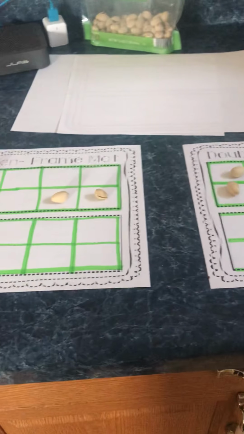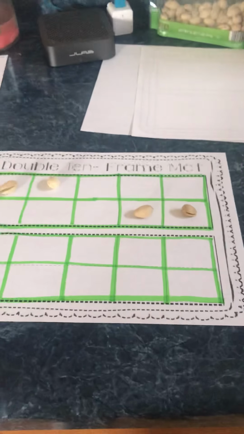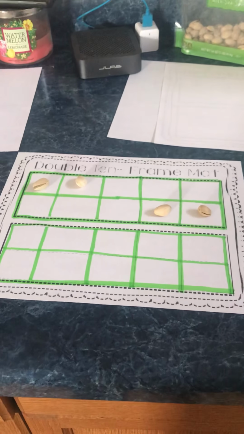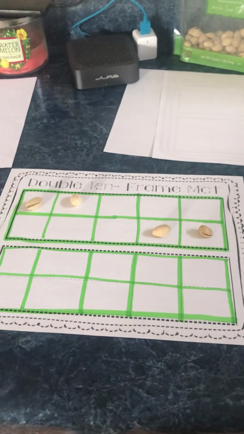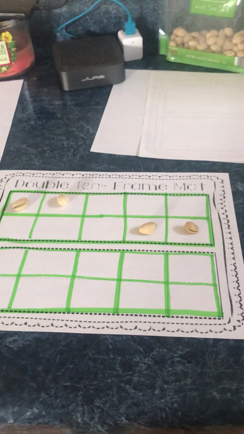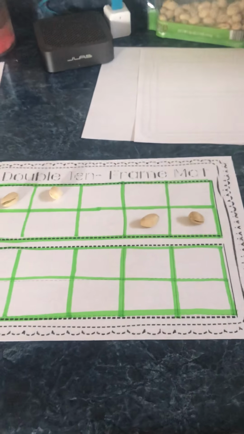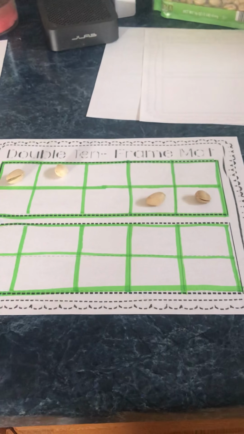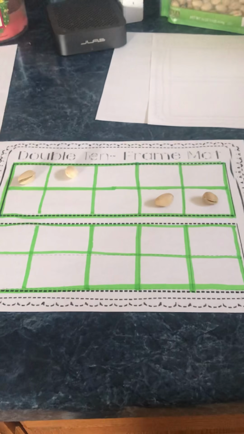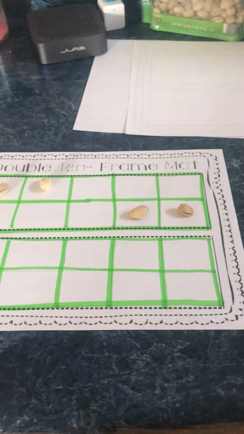If you'd like to try these at home, I have emailed your parents a copy of the double 10 frame. If you don't have the one, it's very easy. You make a rectangle, remember tabletop, legs, and connect, and then you make the lines in between. And maybe a parent or an older brother or sister could help you make one just on paper, and you could do it that way. And then maybe they could fill in the nuts in the 10 frames, and you could write the number sentence from there. If you have any questions, shoot me a message.